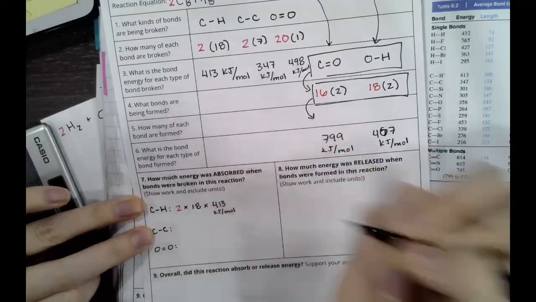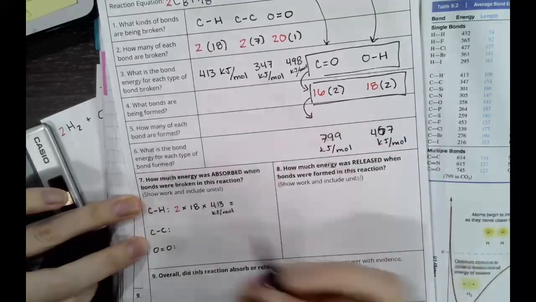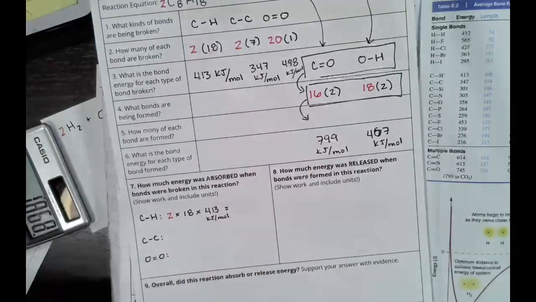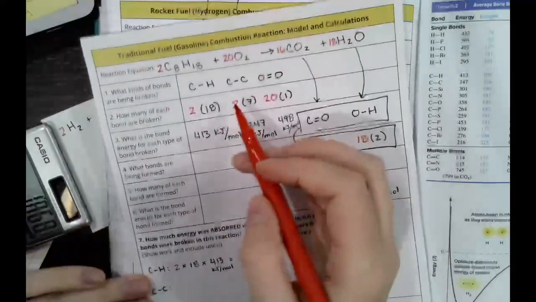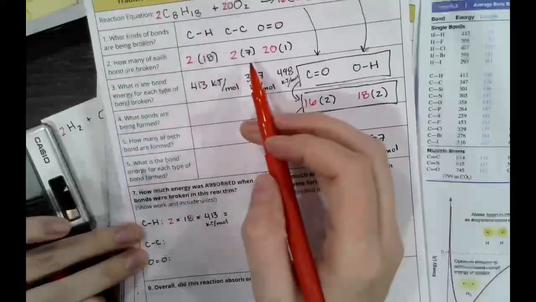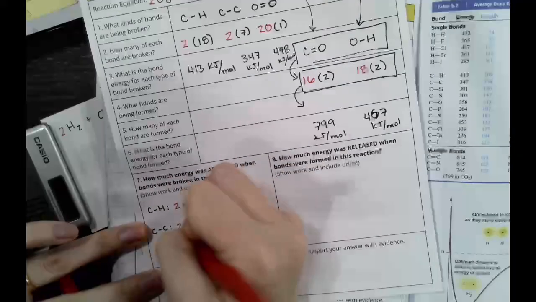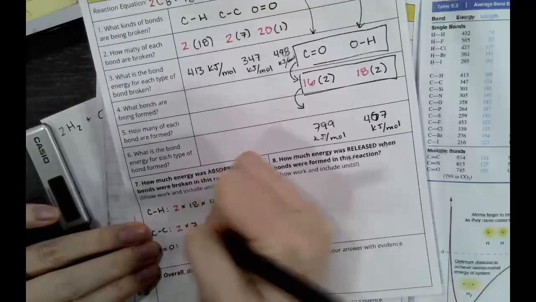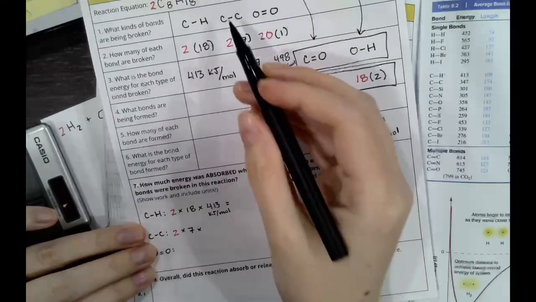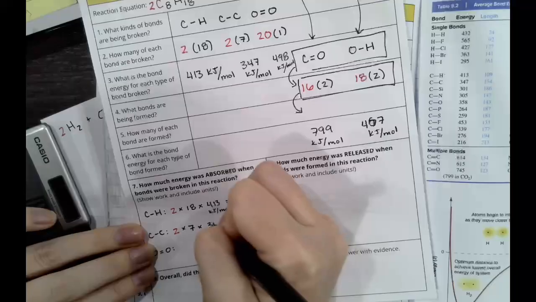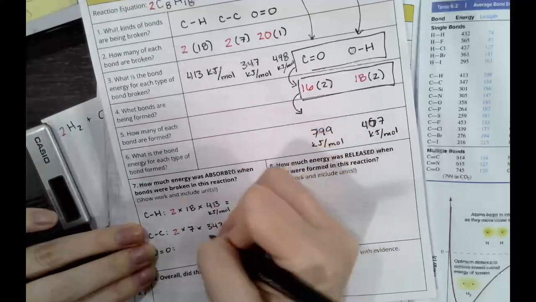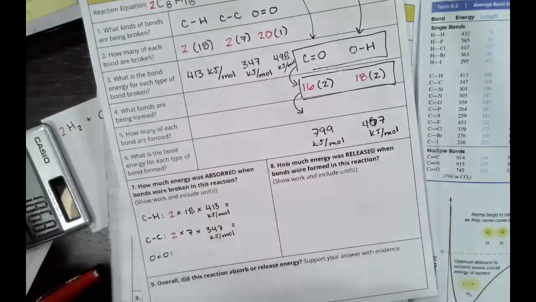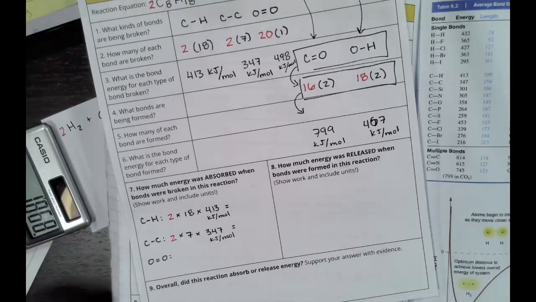All right, so let's just set these all up. How about carbon to carbon? Well, we've got 2 molecules of that, and each molecule has 7 carbon to carbon bonds, and each carbon to carbon bond takes 347 kilojoules per mole to break. But wait, there's more! Don't forget about our oxygen.